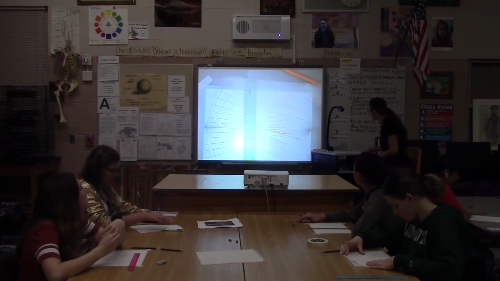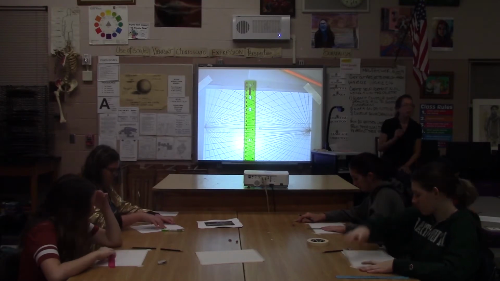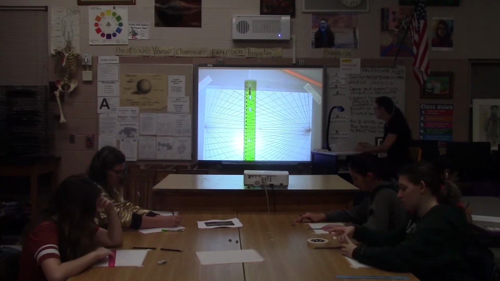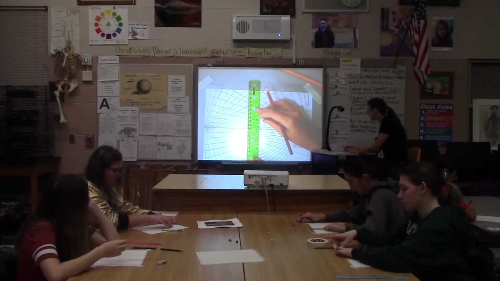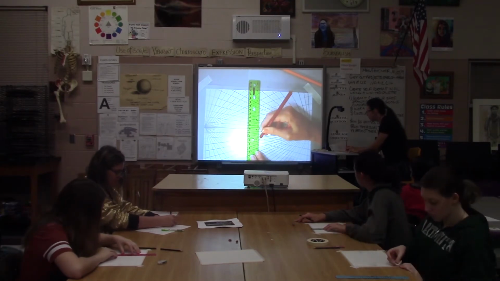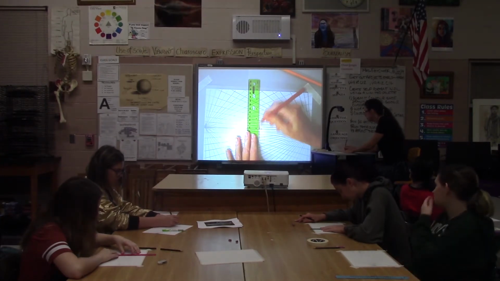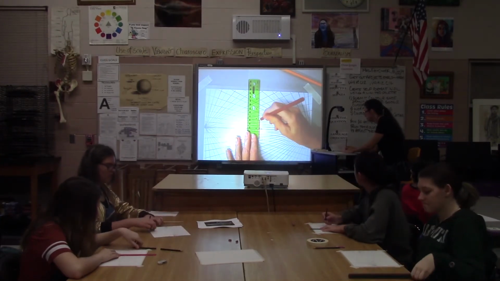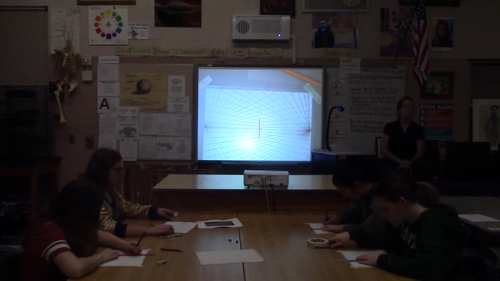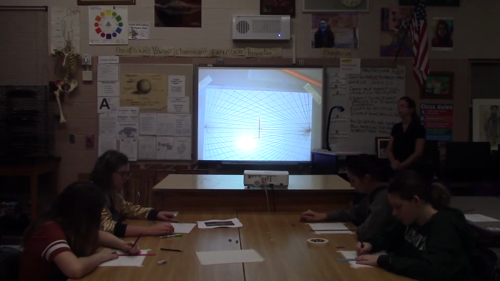So the first thing I want you to do is work along with me, and we're going to draw a straight line that's roughly 2 inches in length, and we're going to draw it equal space vertically over the horizon line. So just watch what I do. Roughly 2 inches, equally spaced over the horizon line. Again, it's a vertical line.